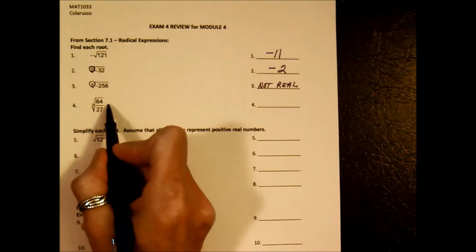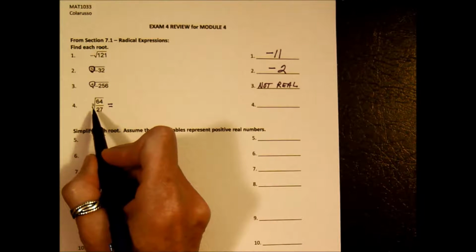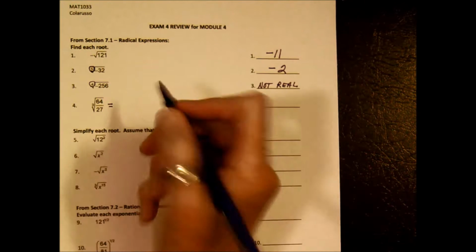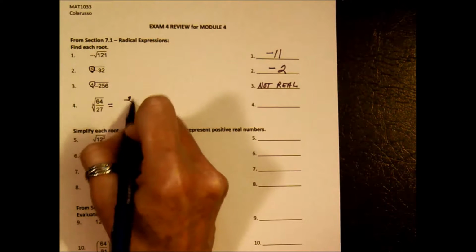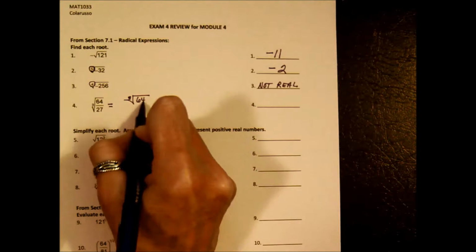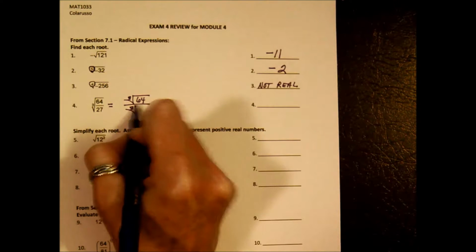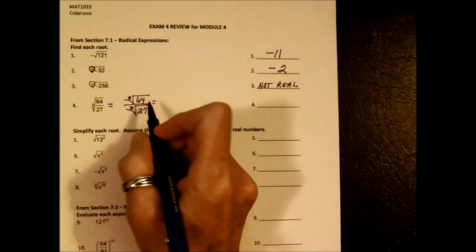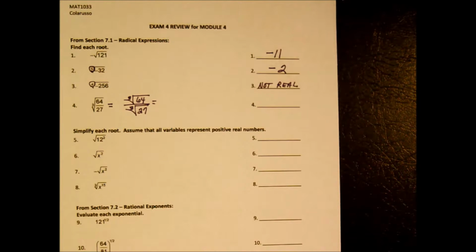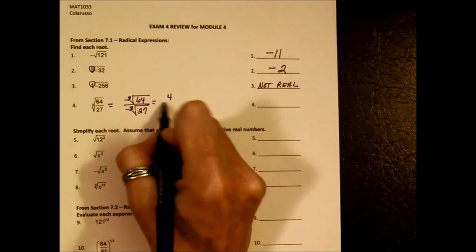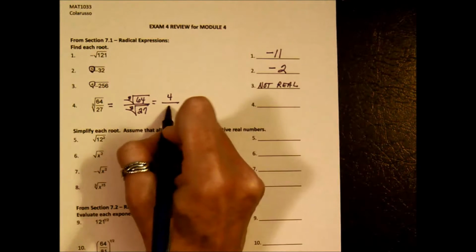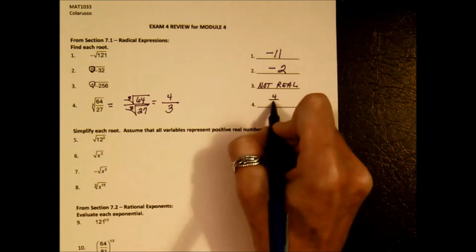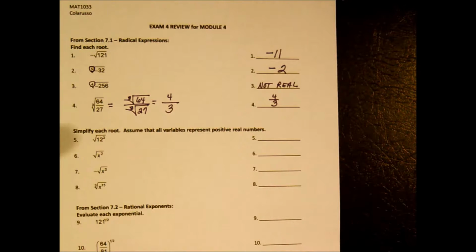In example 4, it's asking us for the third root of 64 over 27, which is the same thing as the third root of 64 over the third root of 27. The third root of 64 is 4, and the third root of 27 is 3. So our answer is 4/3.